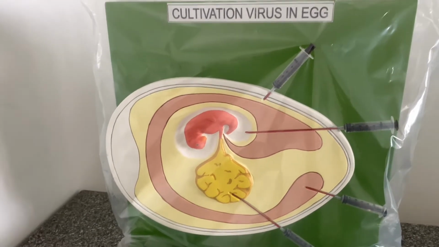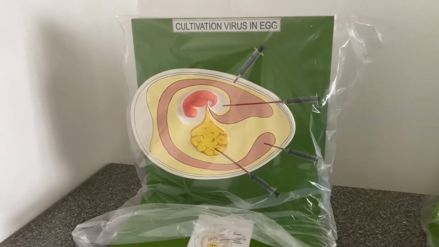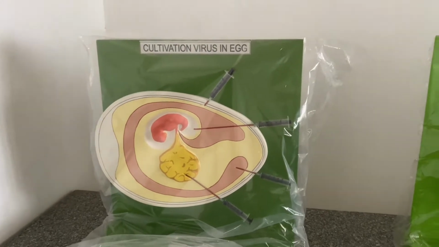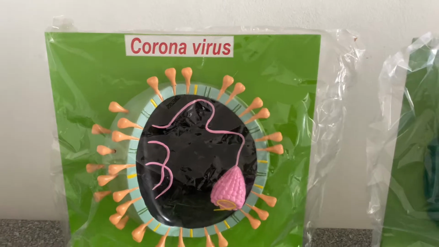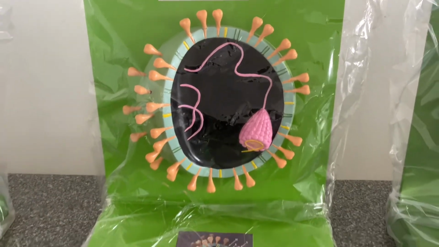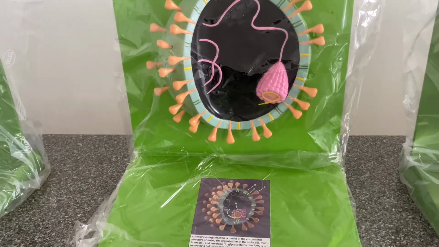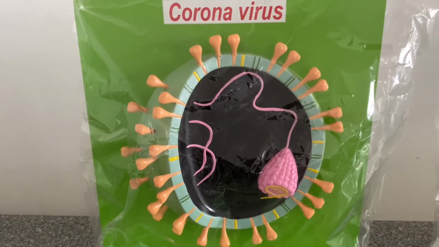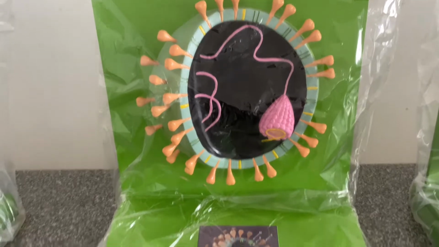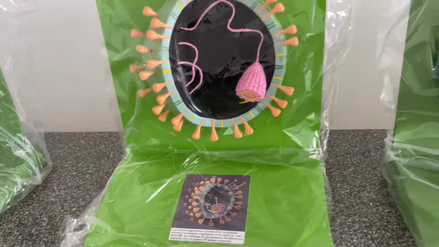So this is the model, okay, of how they grow in the embryonated egg. And this one is the coronavirus. You know coronavirus, everyone knew this, which is causing COVID. Internal structure of the coronavirus actually. This is the basic coronavirus.